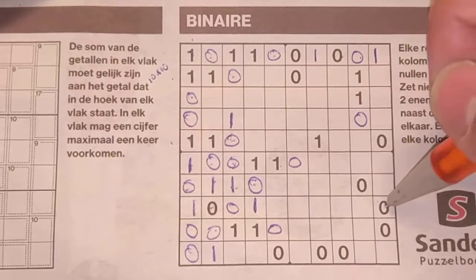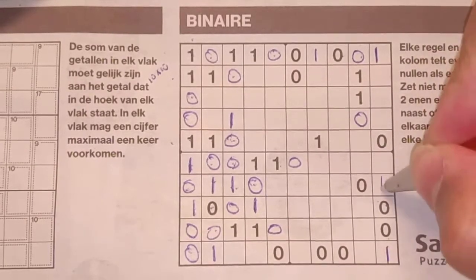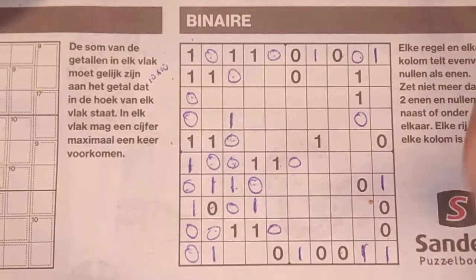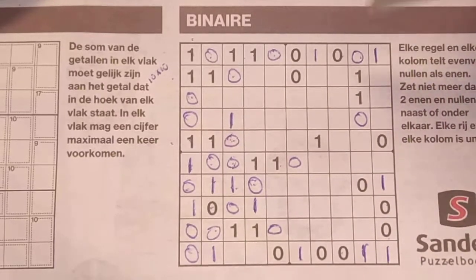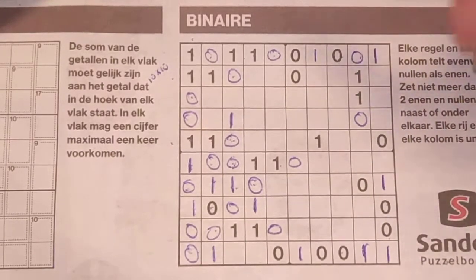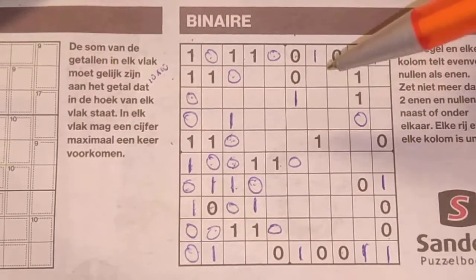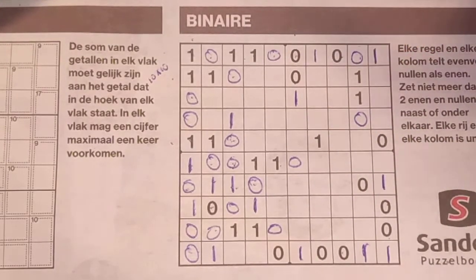Double O here one, then one. Double O here one, then one. Double O here one, then one. What can I do?